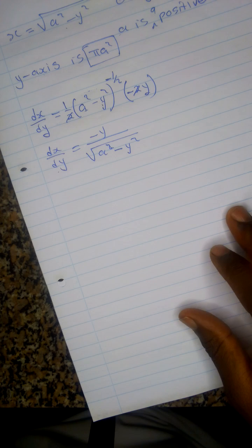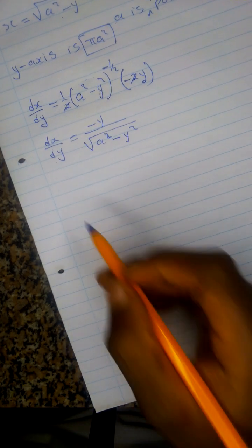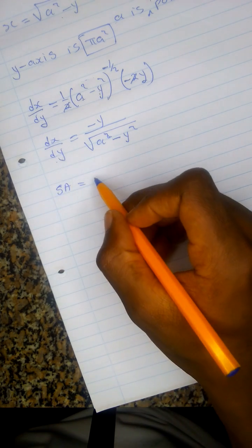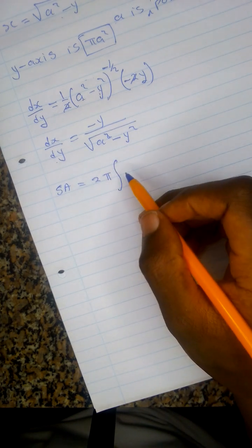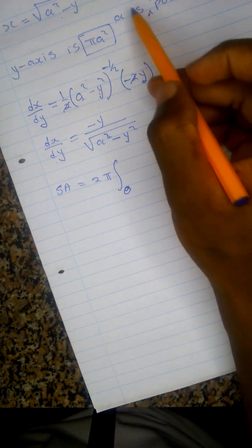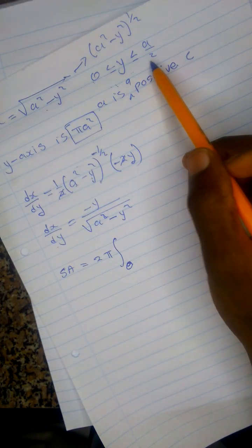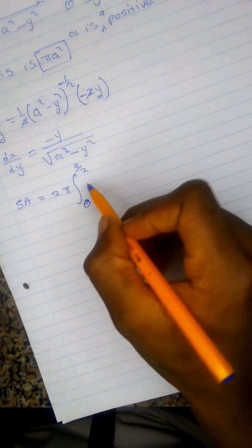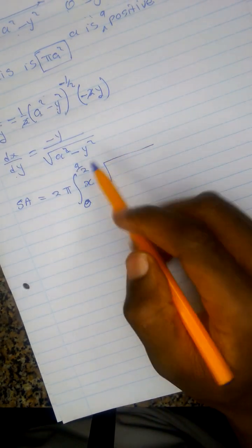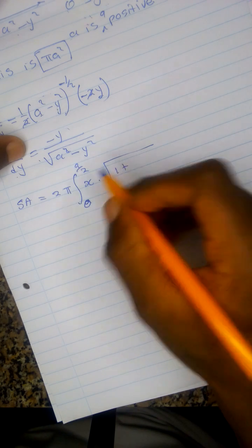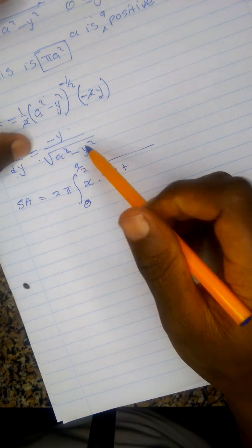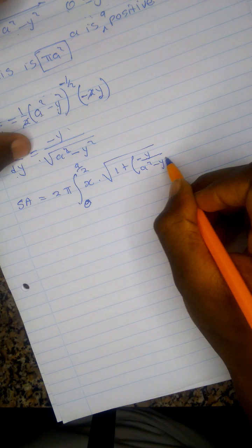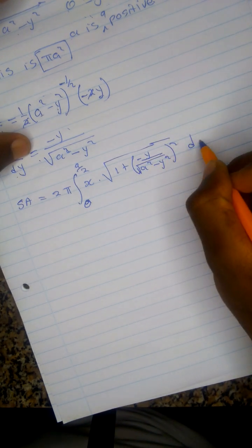Right, now let us move on. So this is the area of the surface, which is going to be equal to 2 pi, the integral from 0 all the way to a over 2, which is the condition that we have, of x multiplied by the square root of 1 plus that, so 1 plus negative y divided by the square root of a squared minus y squared, all squared, and then dy.